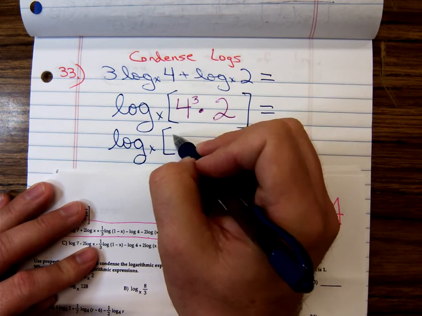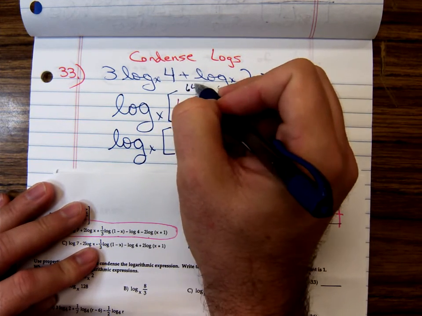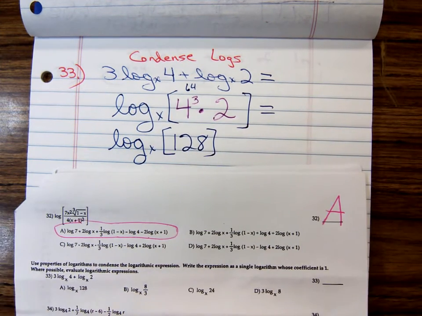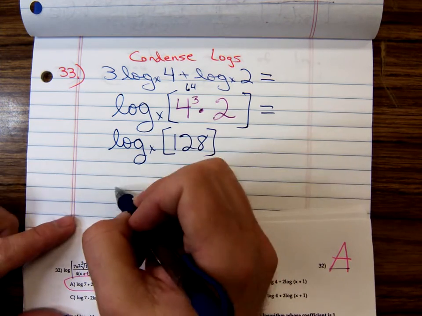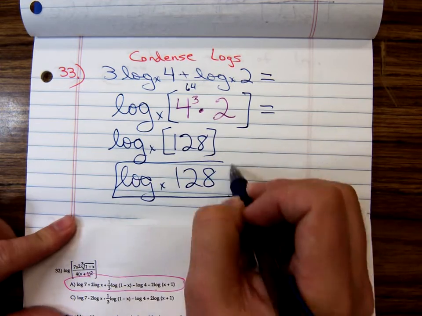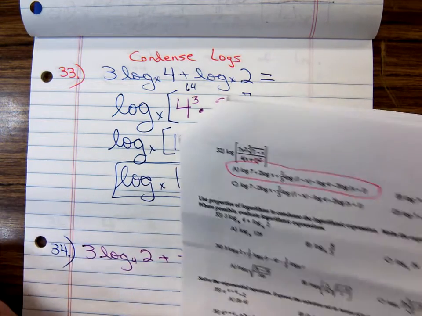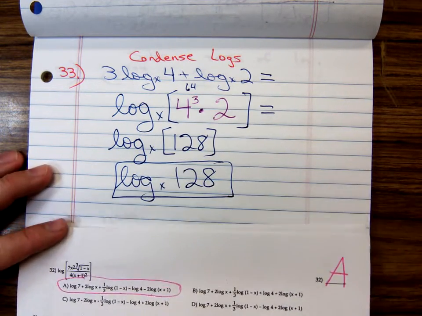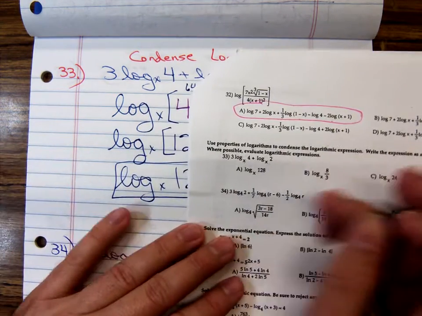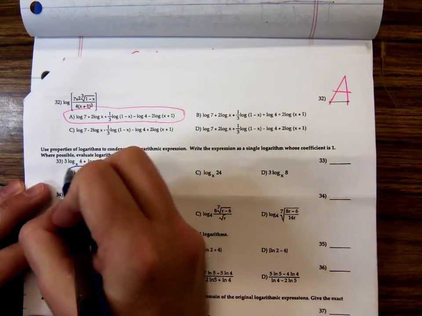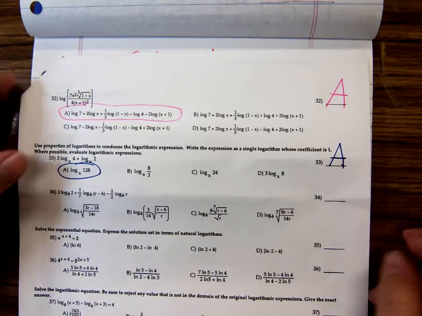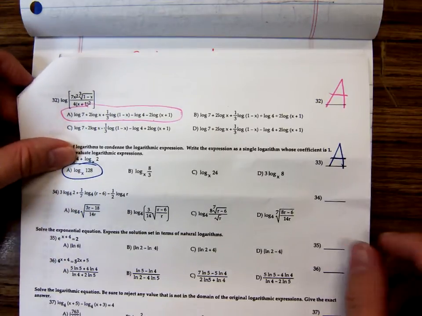4 cubed is a 64. Times 2, I agree with 128. I didn't really need those brackets. I could have just written it as log base x of 128. I'll write it like that. And let's see. Looks like it's another response. Where is it? A, right here. Log base x of 128.